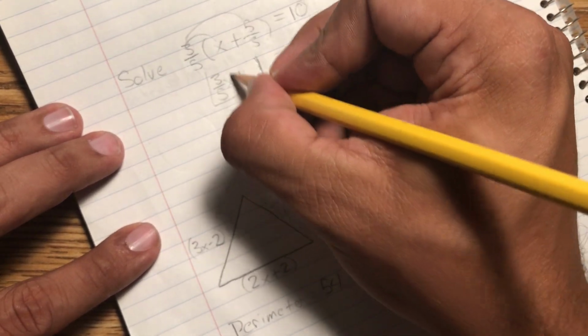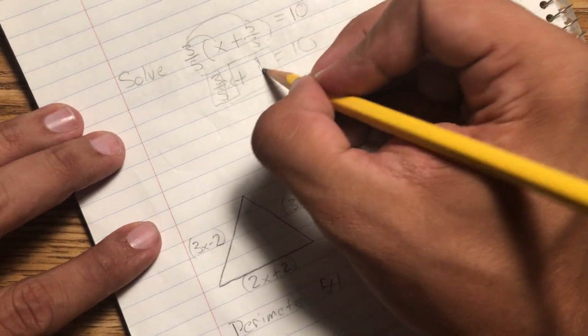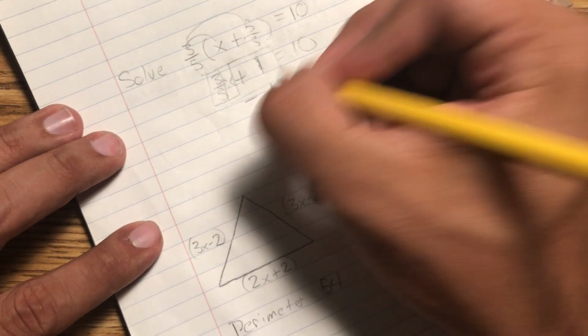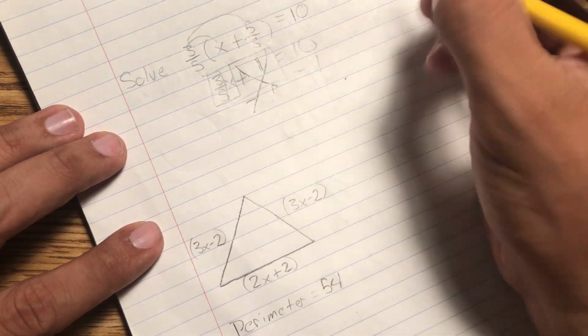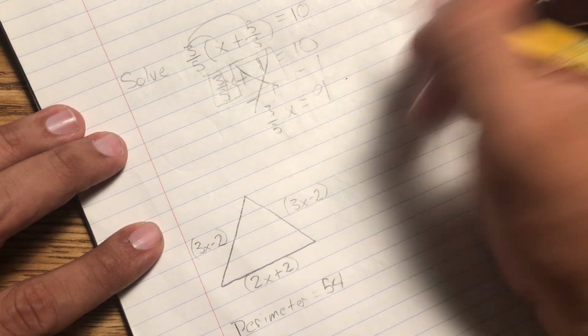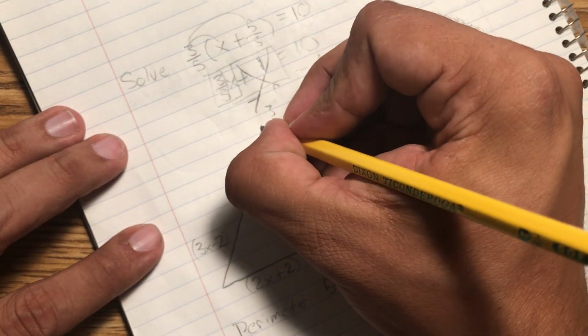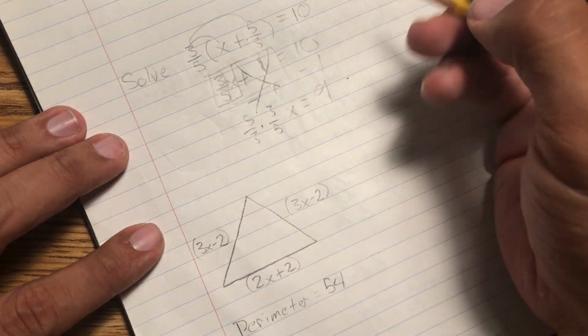Remember, this here, this is the little gift, and then over here and over here. So the 1 is the furthest, so I'm going to get rid of it by doing minus 1. Minus 1. So now I'm left with 3/5 x equals 9. So how do I get rid of 3/5? I multiply by 5/3.